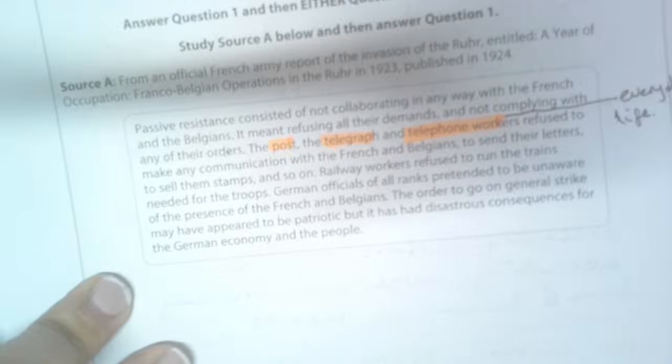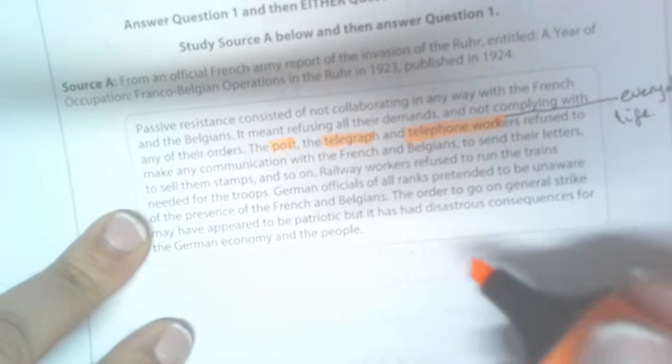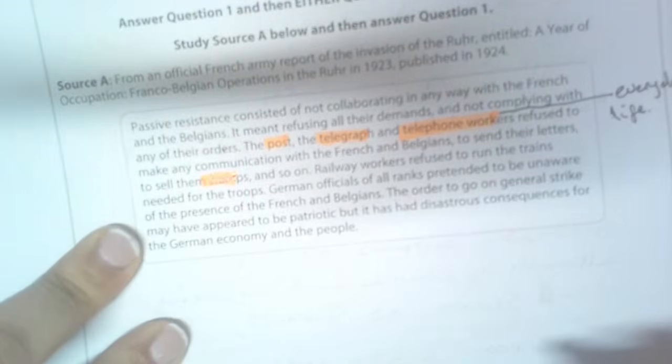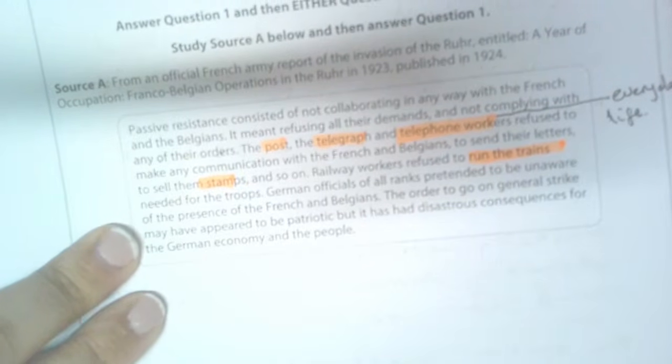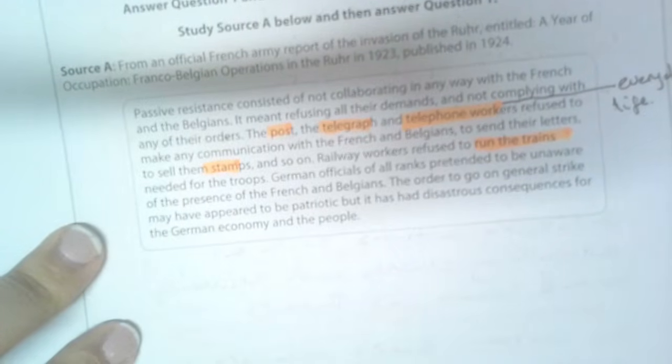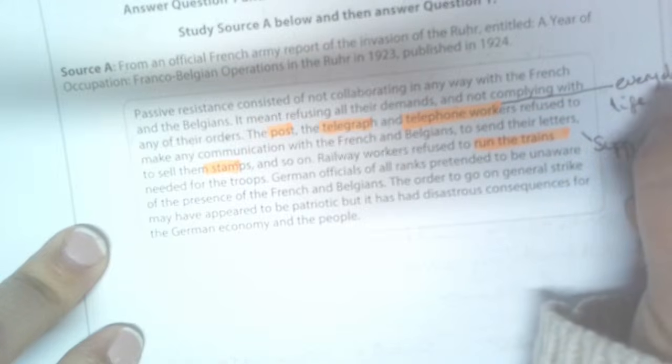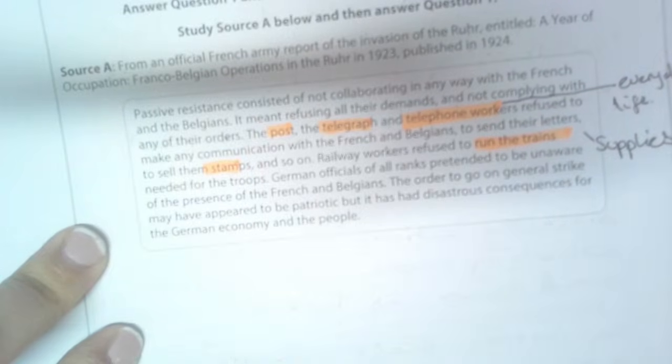Also, you're not going to be able to get a train. You're not going to be able to send a letter. Where's the train one gone? They refuse to run the trains. So this is all evidence that it's going to impact your everyday life. It's also going to impact your German economy because you're not going to be able to buy and sell goods. You're not going to get supplies to your shops and so on and so forth. So this is going to have an impact on your economy.